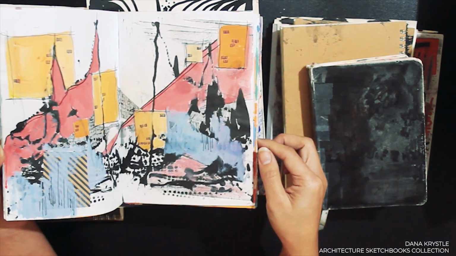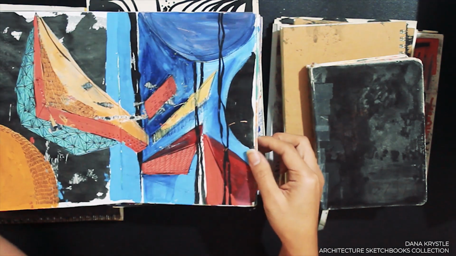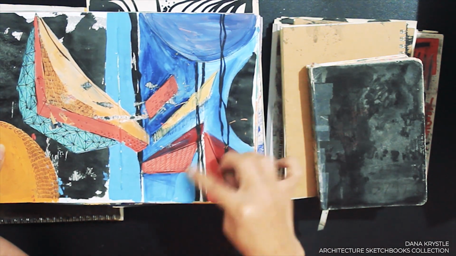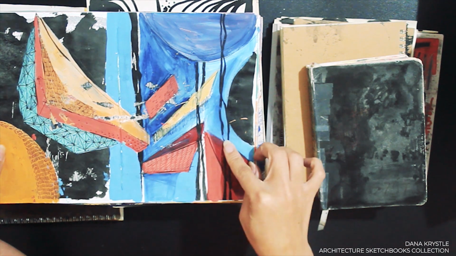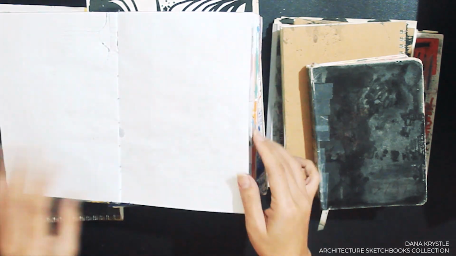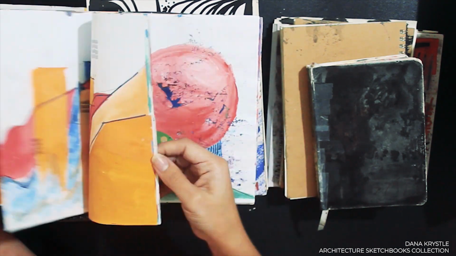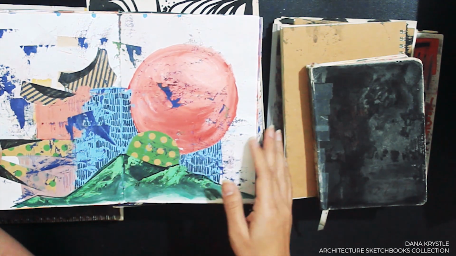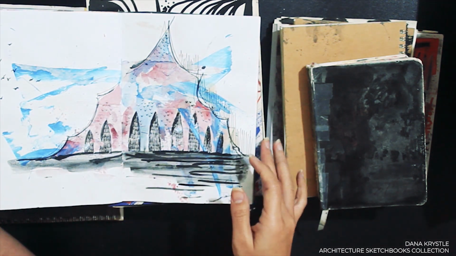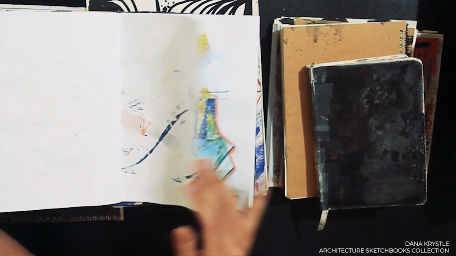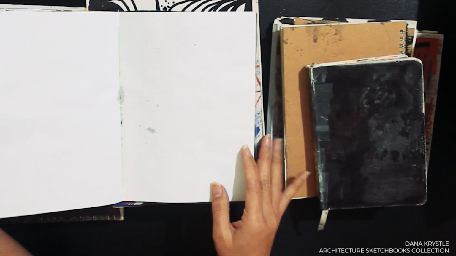Most of the materials I use are basically just acrylics. So this is acrylics and gouache and ink, and the whole idea of concepts is just having so many approaches to the same design, and coming up with ideas.